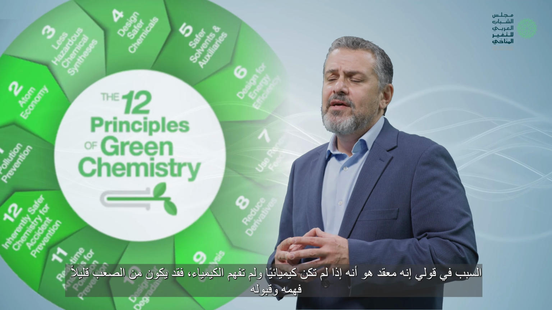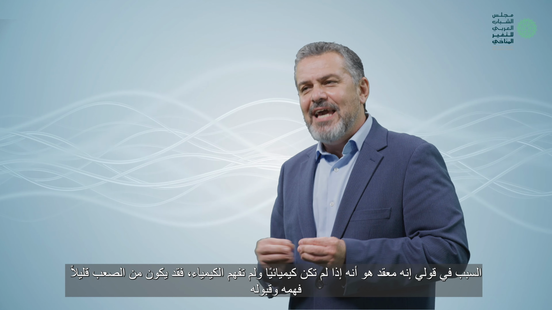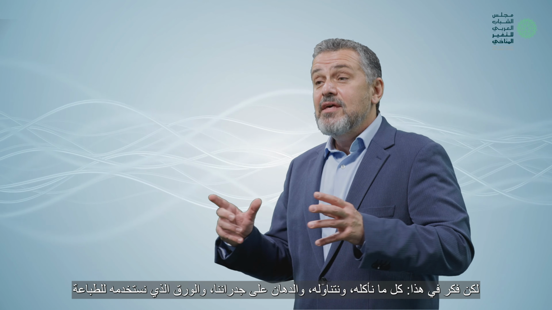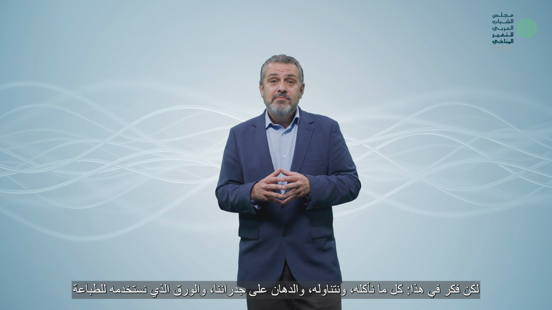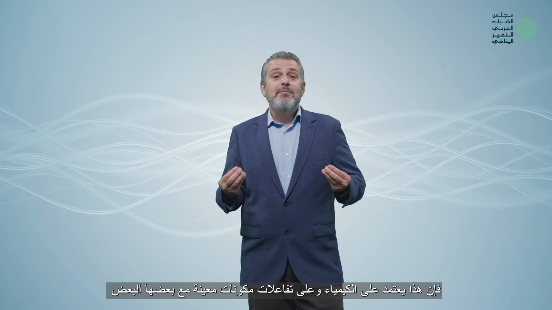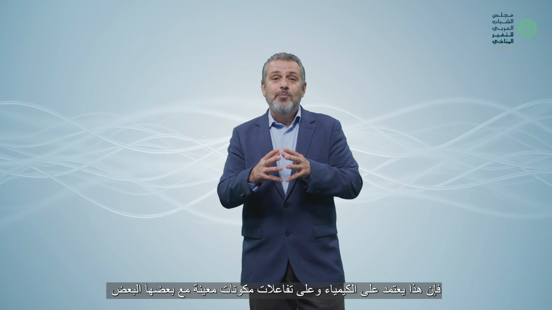So let us start by looking at one of the more complex areas of green tech, which is green chemistry. The reason I say complex is because if you're not a chemist and you don't understand chemistry, this can become a little bit harder to understand and accept. But think about this. Everything we eat, consume, the paint on our walls, the papers we use to print, this is all based on chemistry and the reaction and certain components coming together.